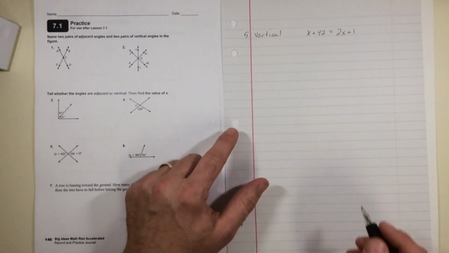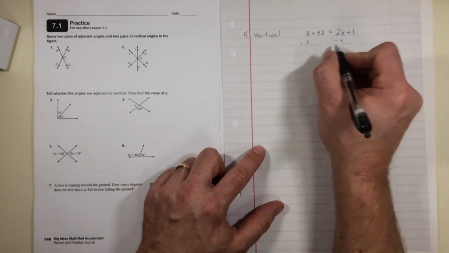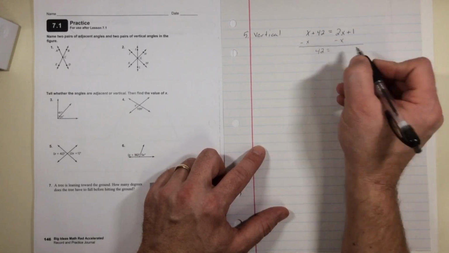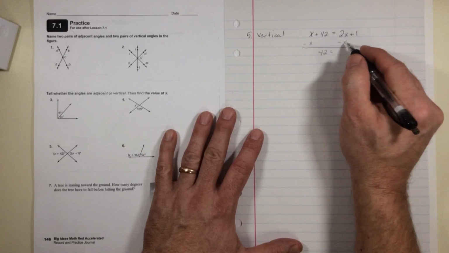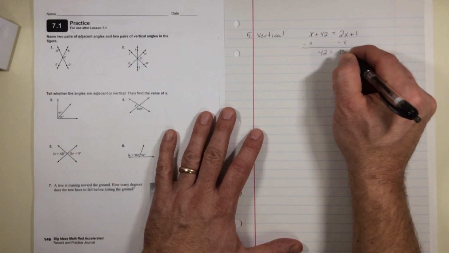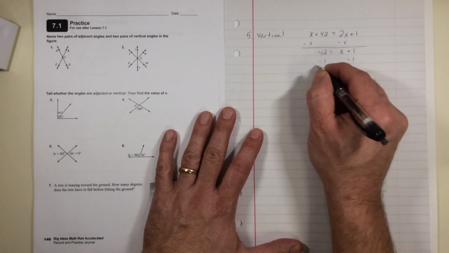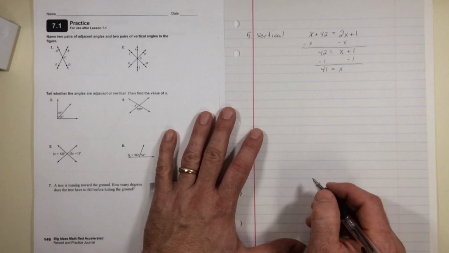Well, I've got x on each side here, so I'm going to subtract x from both. That leaves me with just 42 over here. And on this side, 2x minus x leaves me with 1x plus 1. Now I can subtract 1 from each side, and I get x equals 41.